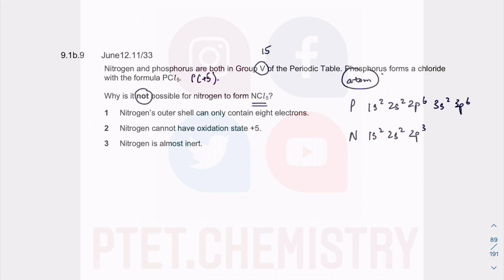Your outermost shell for nitrogen is n equal to 2, for phosphorus it is n equal to 3, and actually you have 3d orbitals because you're in n equal to 3, and the energies are not so different. So you can actually use the 3d for bonding as well. In the 3d orbitals, you have 5 of them, that means they can accommodate 2, 2, 2, 2, 2.